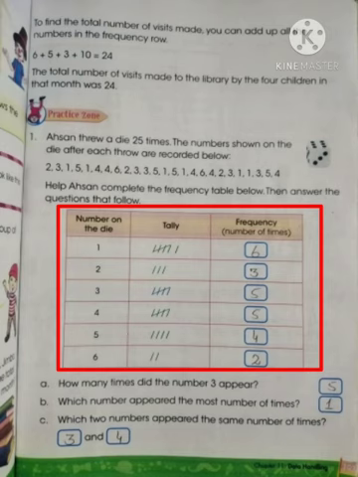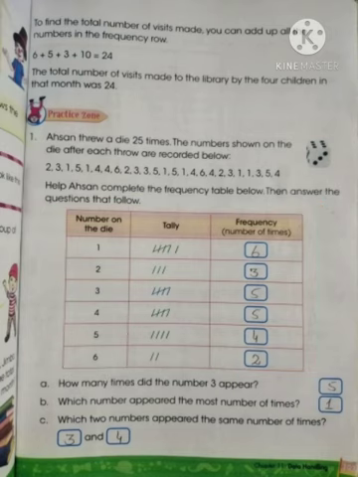Now write the answers to the following questions. Question A. How many times did the number 3 appear? Look at the frequency table. Number 3 appears 5 times. So we will write the answer 5 in the given box. Part B is which number appeared the most number of times. You can see the number 1 on the die has the greatest frequency, that is 6. So number 1 appears the most, and we will write the answer 1 in the given box.